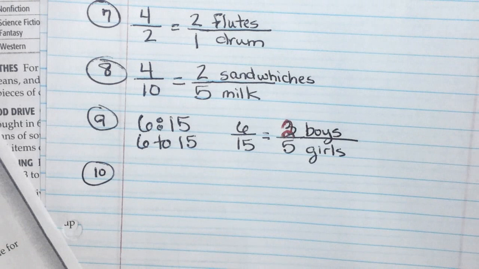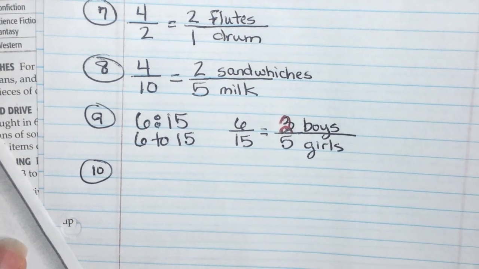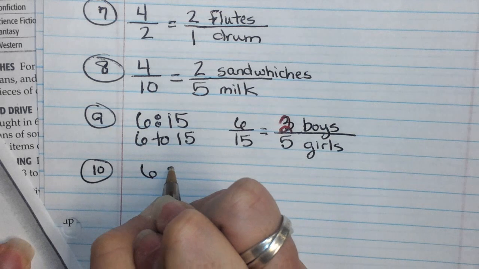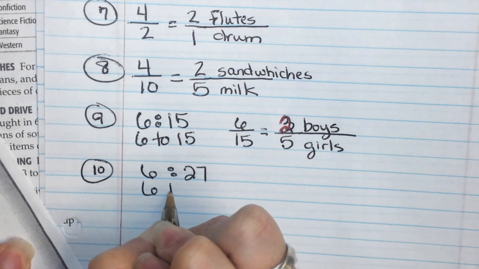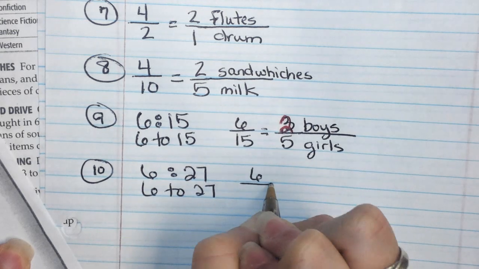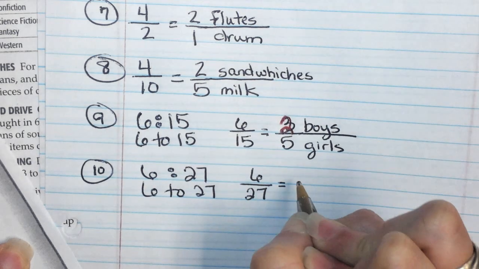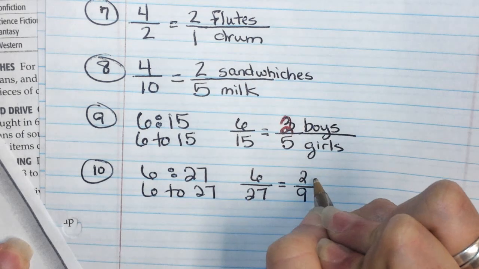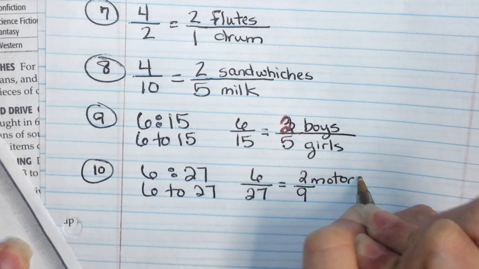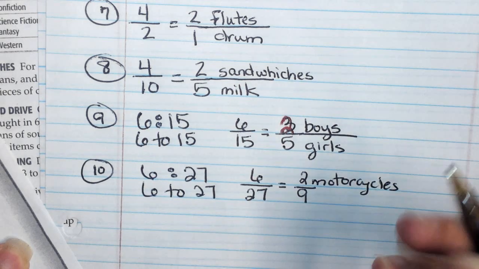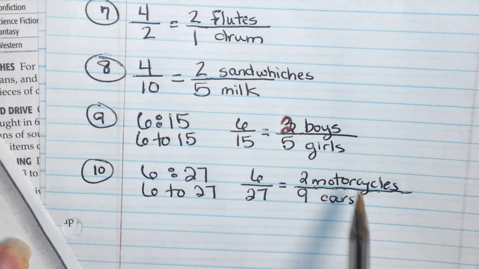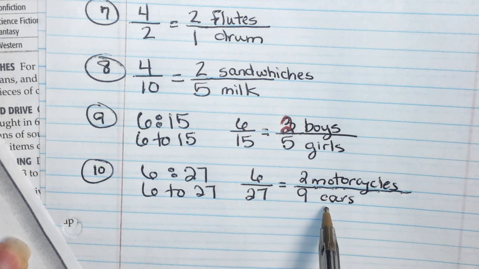Okay, number 10 says, Audrey counted 6 motorcycles, 27 cars. Find the ratio of motorcycles to cars. So, 6 to 27, divide by 3, will go 2, 9. You got it. So, 2 motorcycles to every 9 cars. Maybe someone's planning parking or something. Cars are going to take up more space.